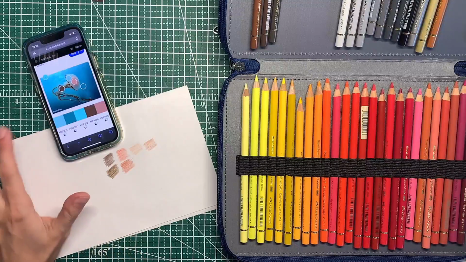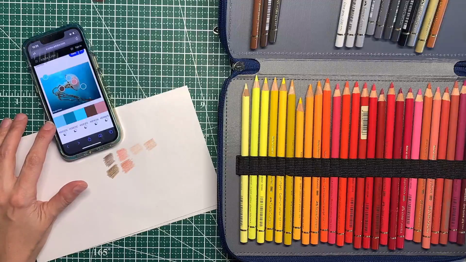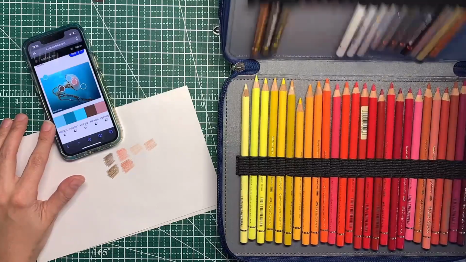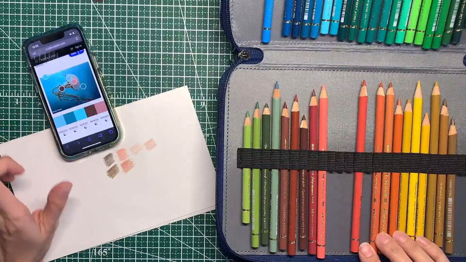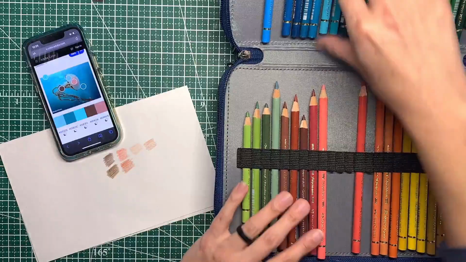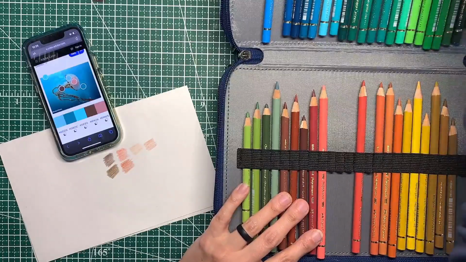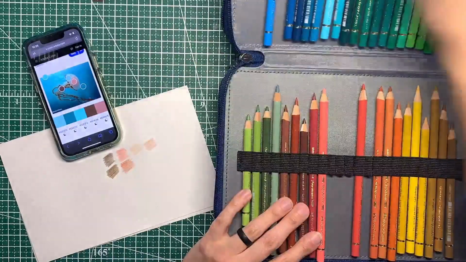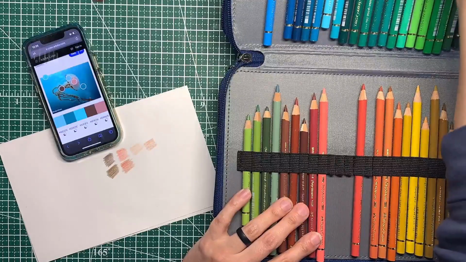So next I'm gonna come over here to this kind of mint aqua green, and I already think I know what color I'm gonna go for this one. Let me just take a gander here. Yeah, I think I know what I've got in mind here.